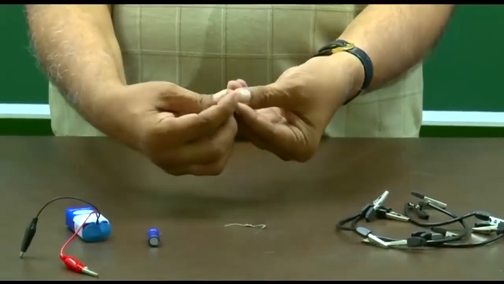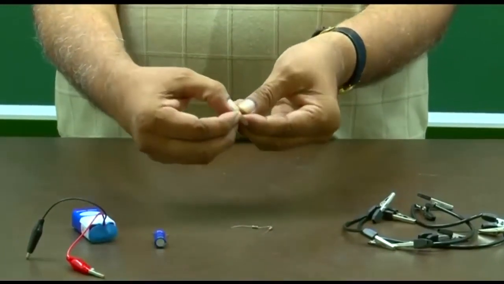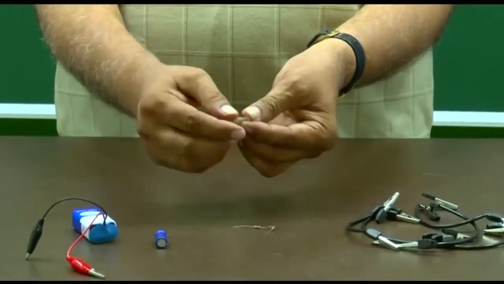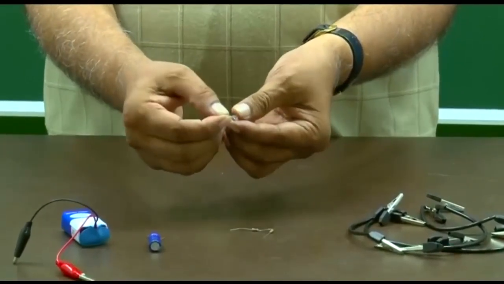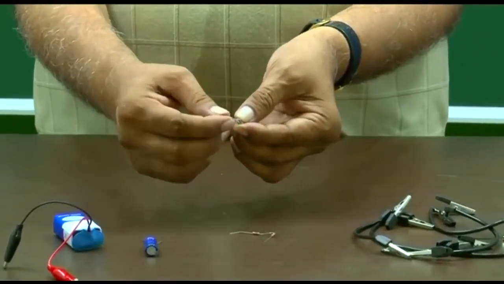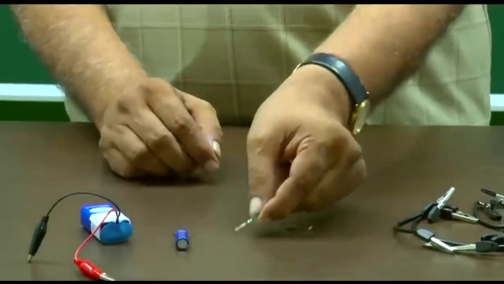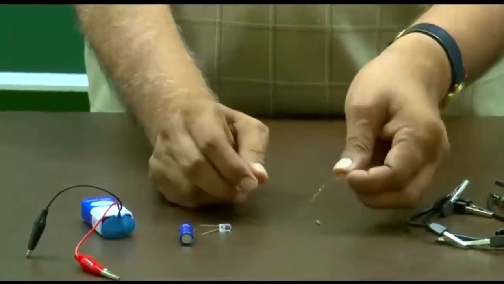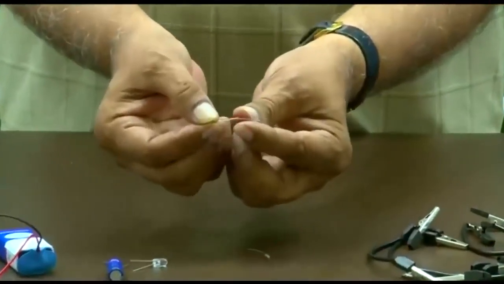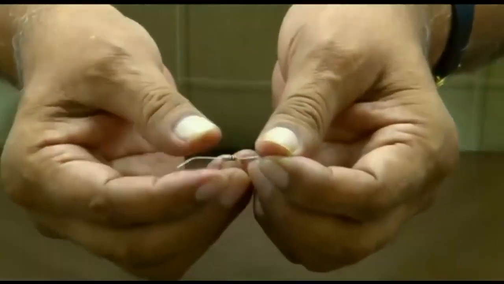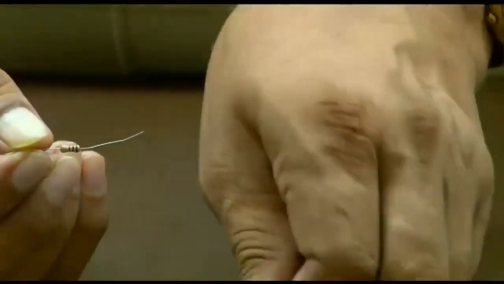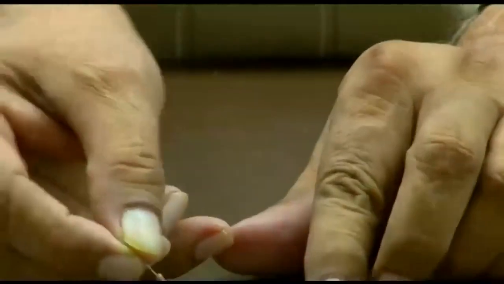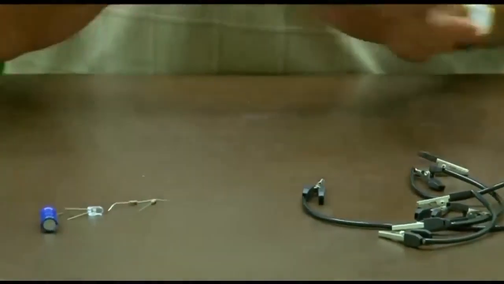There are two terminals, one longer, one shorter. Positive must be added to the longer leg and negative to the shorter leg. Then I have two resistors, 1 kilo ohm, 1000 ohm, and the other one is also 1000 ohm. Then we have some connecting wires. These are the things with which we will be doing the experiment.